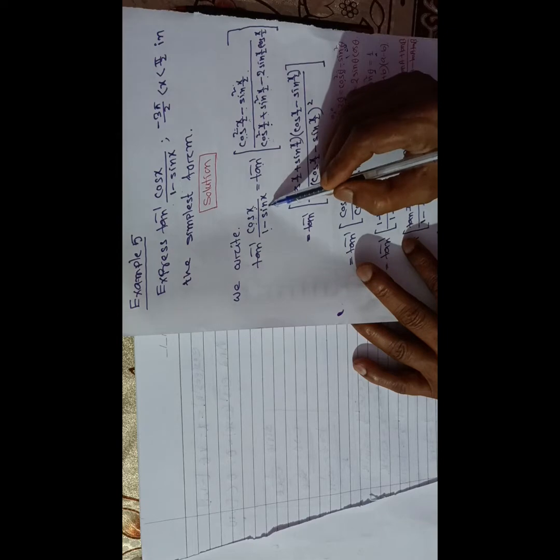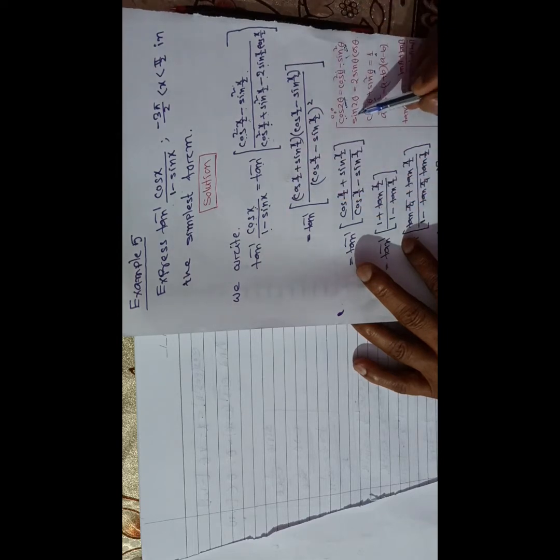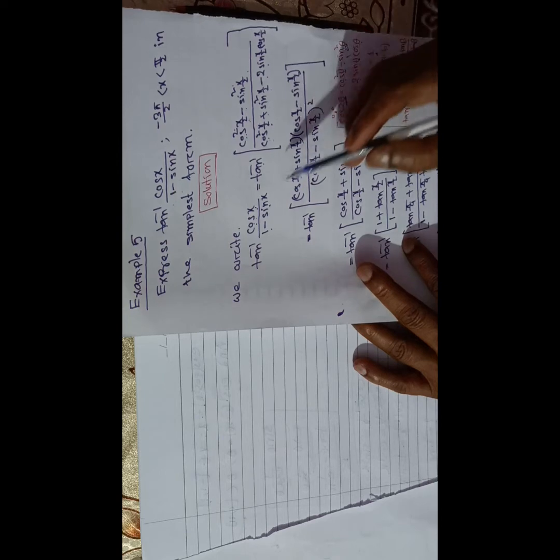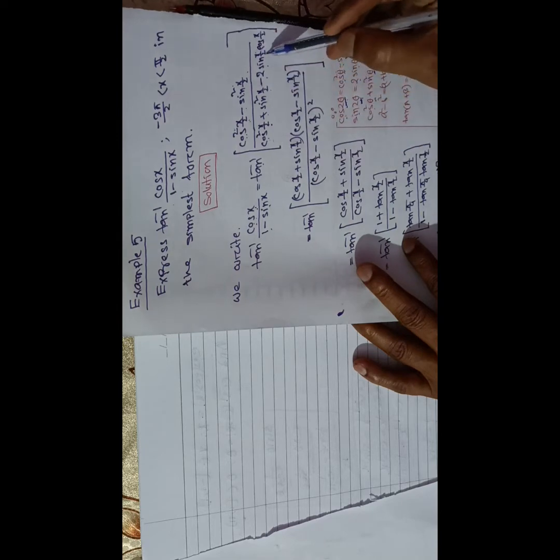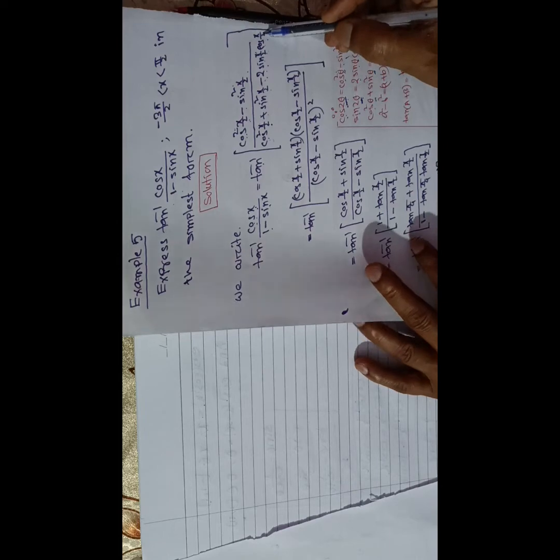Minus here sin x. What we have to use is sin twice theta is equal to 2 sin theta cos theta. Since here it is twice theta, here comes theta and theta, half of twice theta. So half of x is x/2, x/2. So minus twice sin x/2 cos x/2.